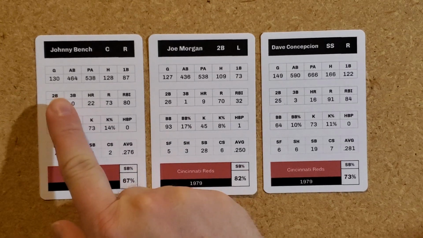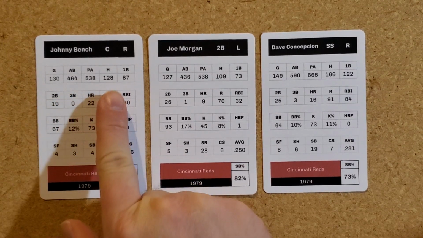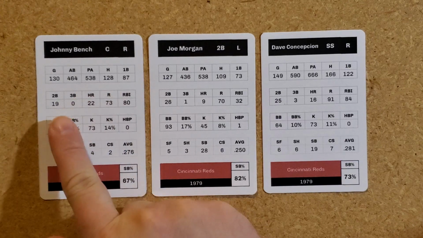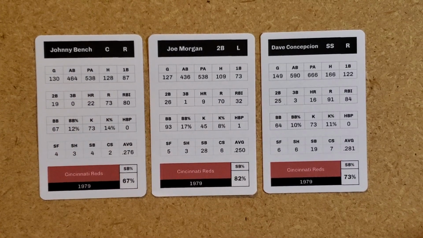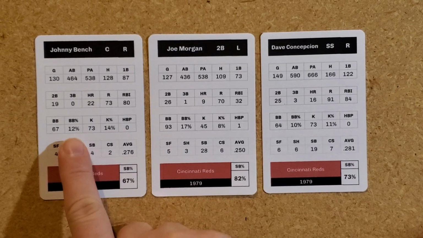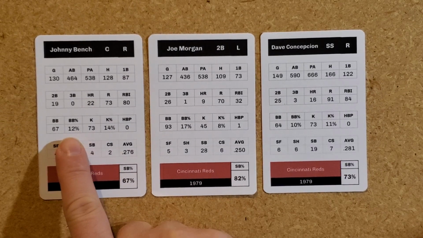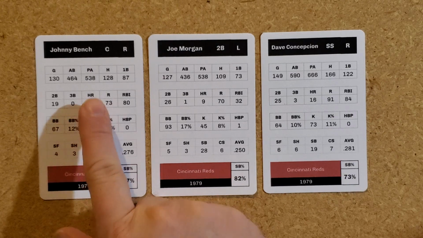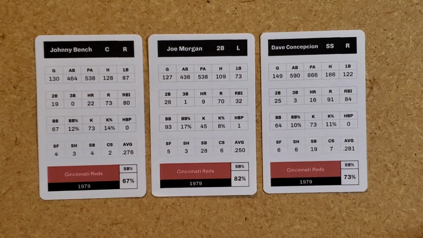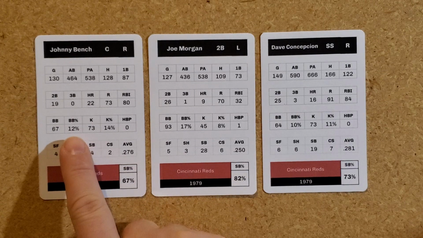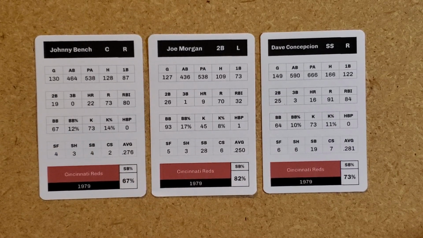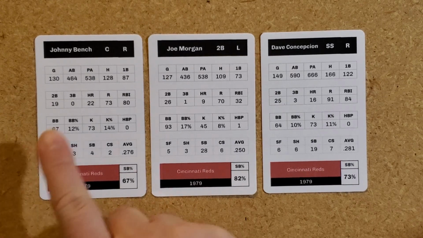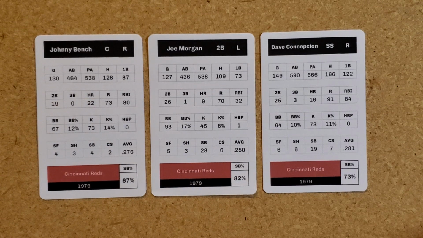So here we have how many games they played, at bats, plate appearances, hits, singles, doubles, triples, home runs, how many runs they scored, RBIs, walks, and then walk percentage. Walk percentage is how many walks per plate appearance. Johnny Bench in 1979 had a 12% walk rate, so 12% of his plate appearances ended in a walk. And it's plate appearances, not at bats. Just to let you know that.